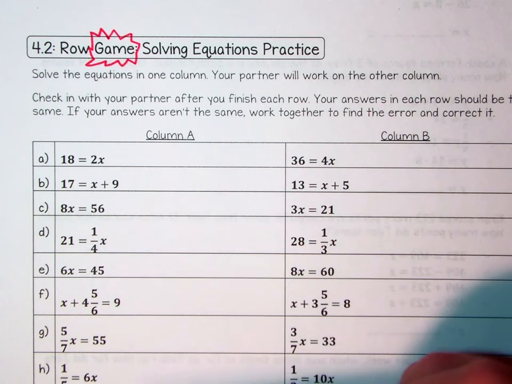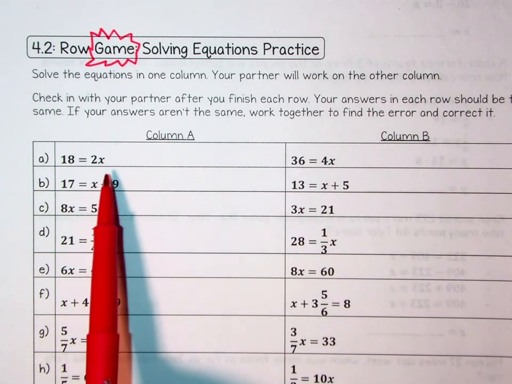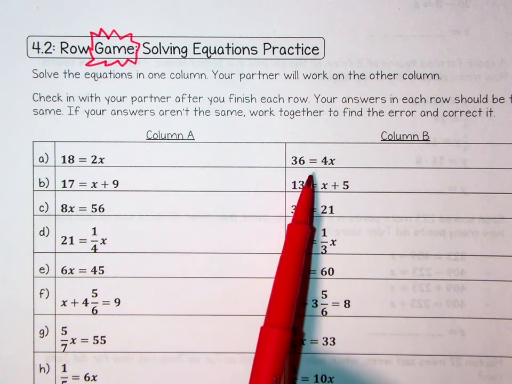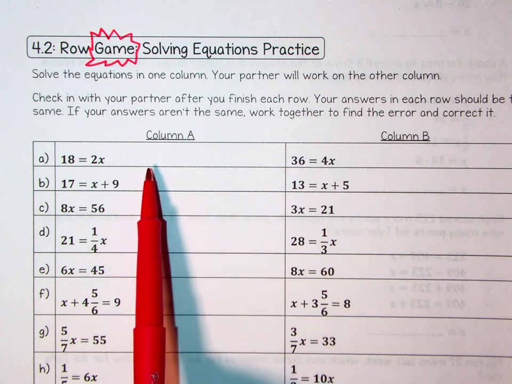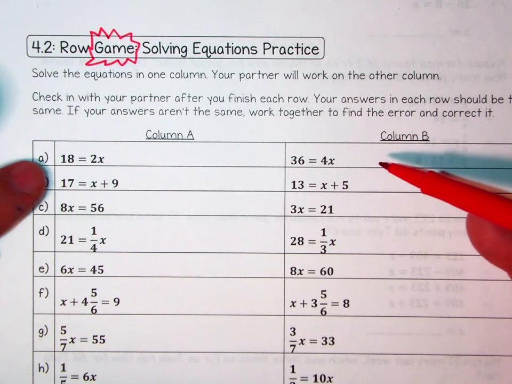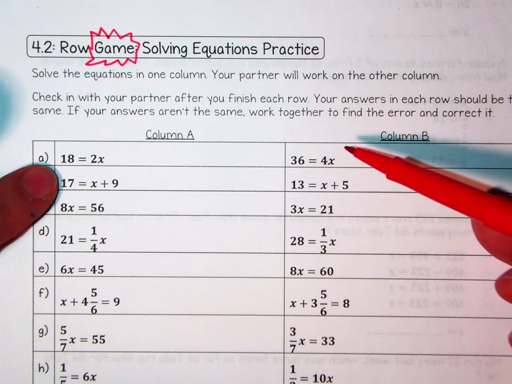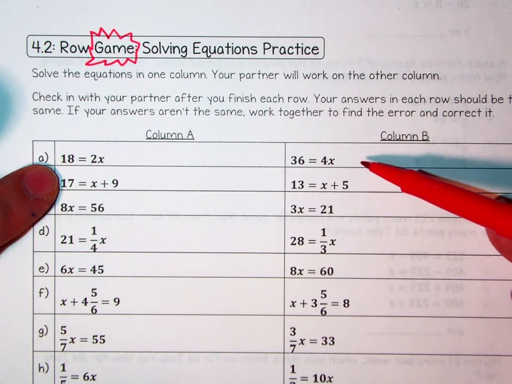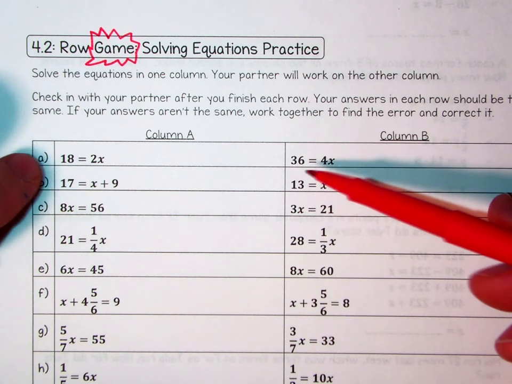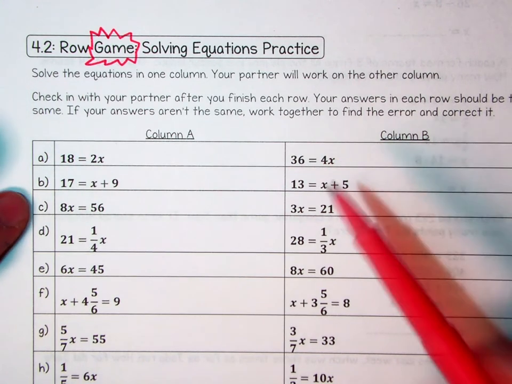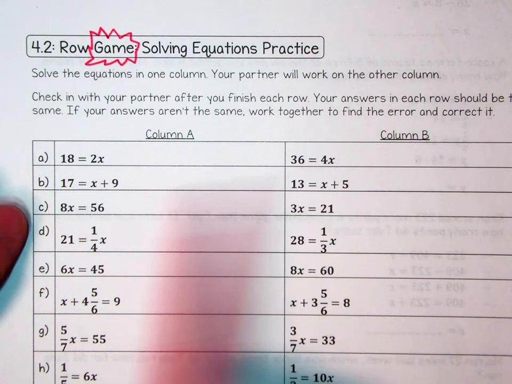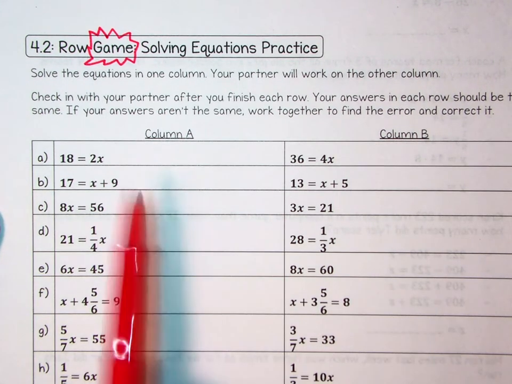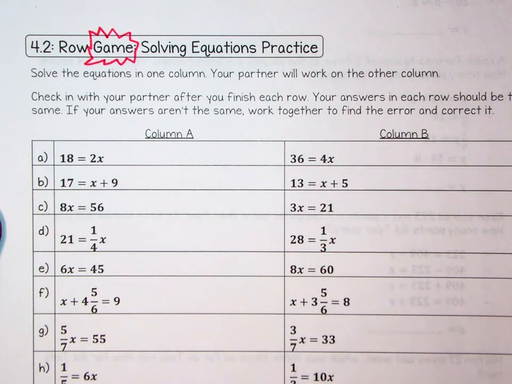But first of all, if you look at these, even though the equations are different in each row in the columns, the equations are structured the same. So, for example, problem A, in column A, you have 18 equals 2x. The corresponding equation in column B is 36 equals 4x. So in both of these, you've got a number is equal to a multiple of x. In B, you've got a number is equal to x plus some number. So this way, even though the numbers are different, the equations in each column are going to be solved similarly.